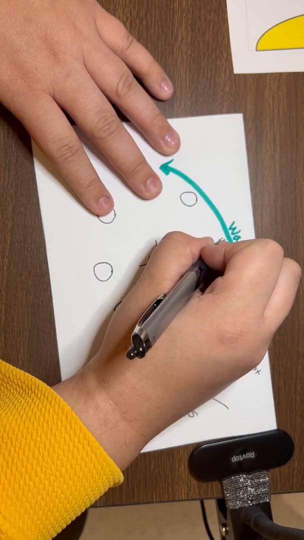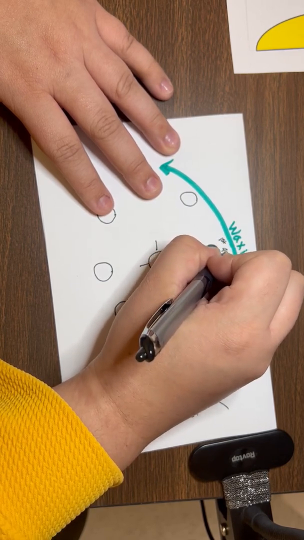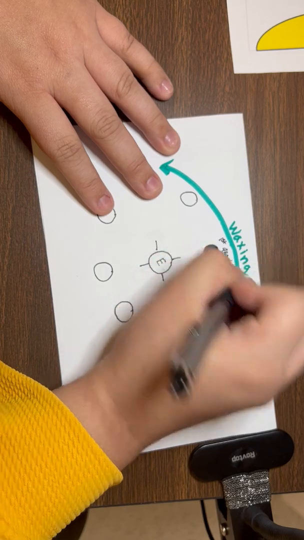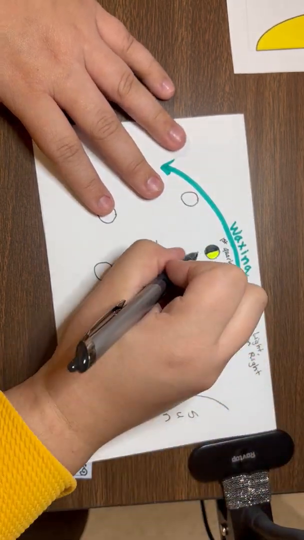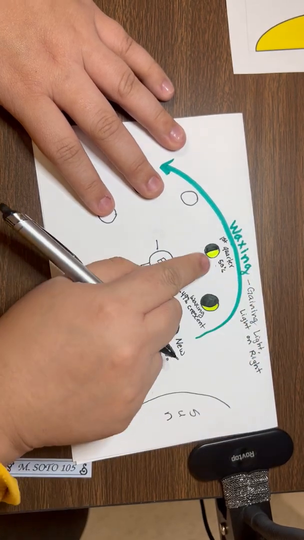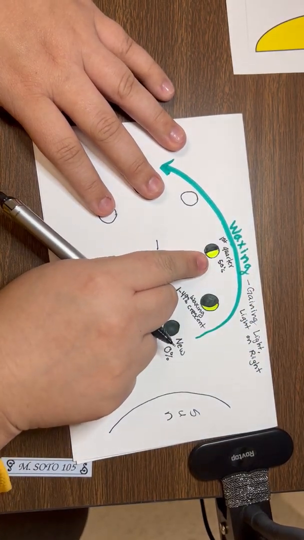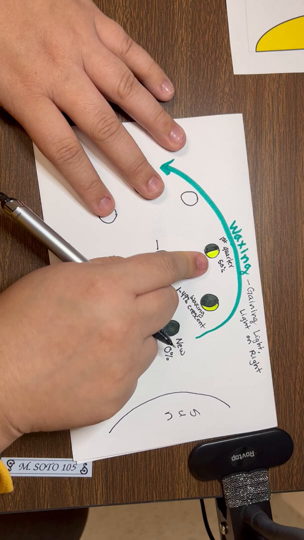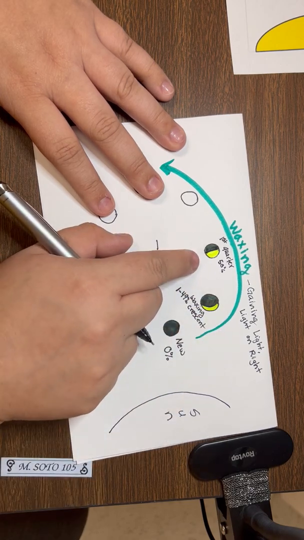So we're going to go ahead and fill in first quarter. It's a first quarter moon, and it is 50% illuminated because half of it is lit up. And once again, it's on the right, so our lit up side is on the right.